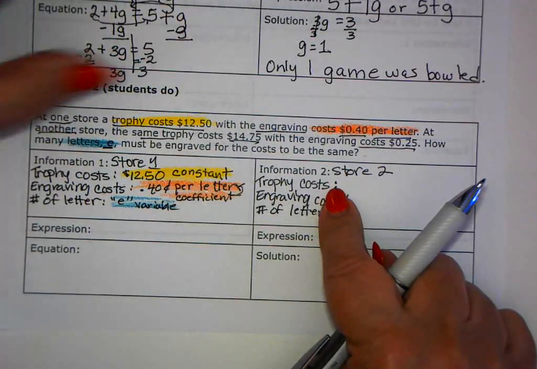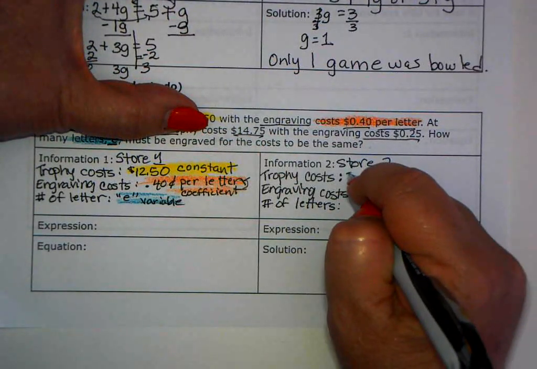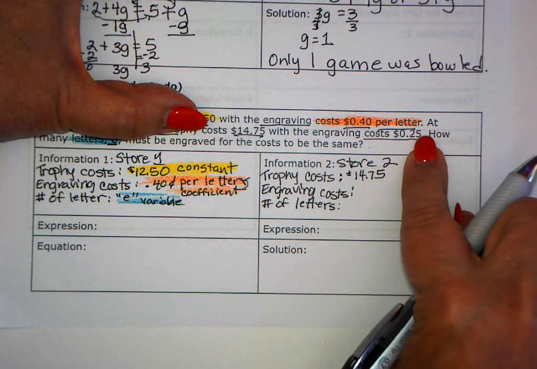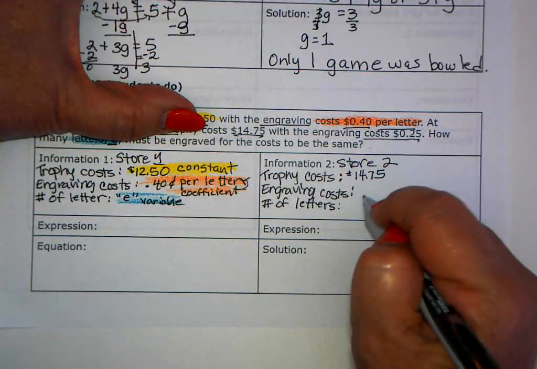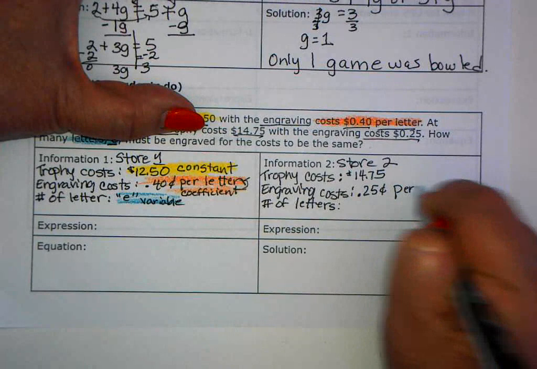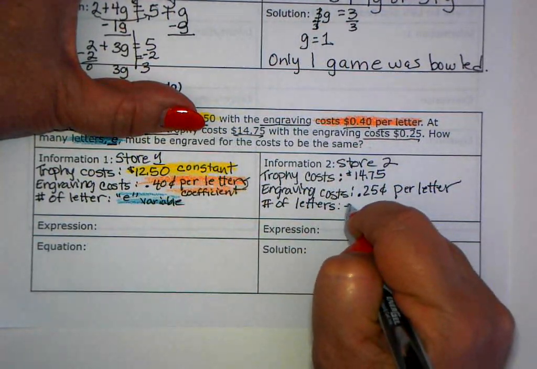Okay, so for your trophy cost, how much is your trophy on the second store? $14.75. Engraving cost is 25 cents per letter. Number of letters, we're using E.